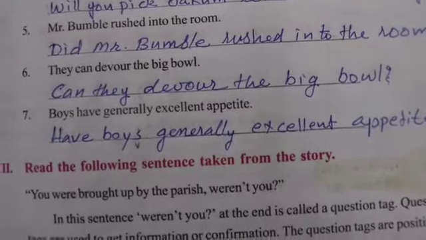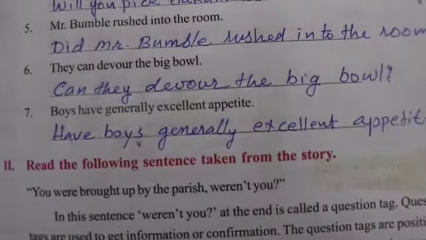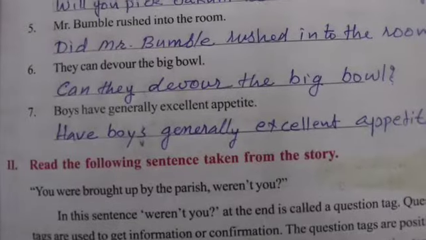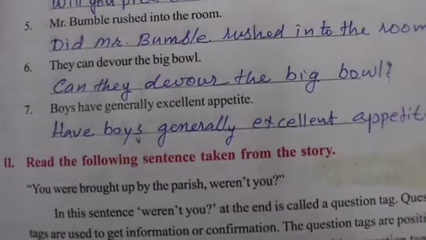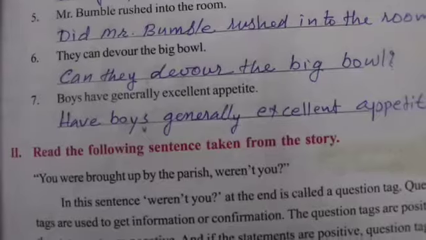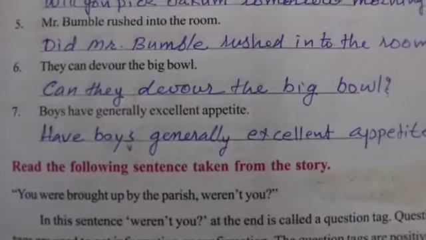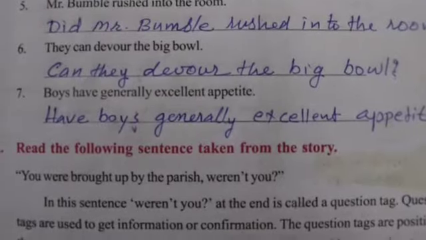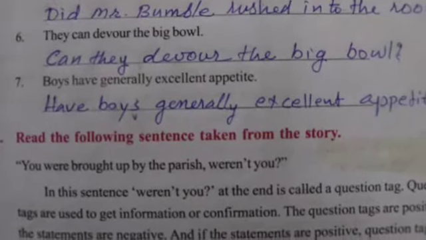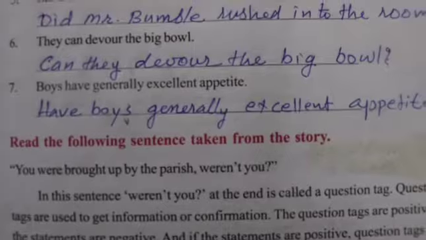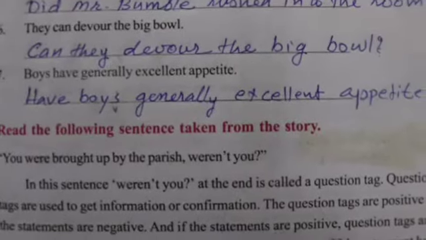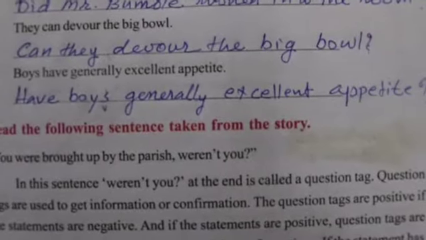Then the sixth one: they can devour the big boar. Can they devour the big boar? So "can" is there, that is also a helping verb. It is added at the beginning of the sentence. Boys have generally excellent appetite. Have boys generally excellent appetite?